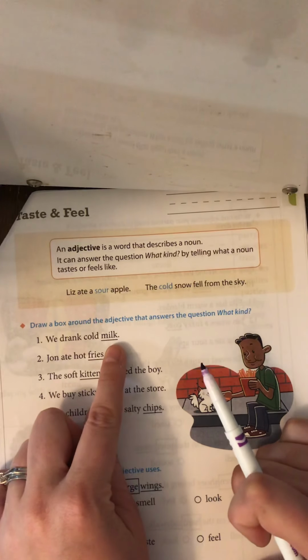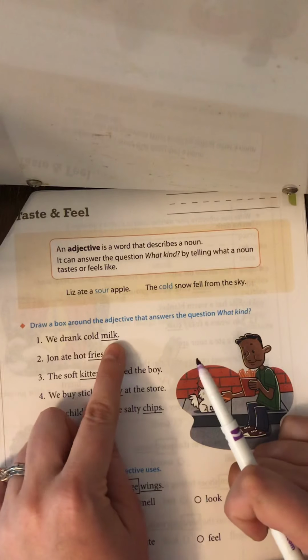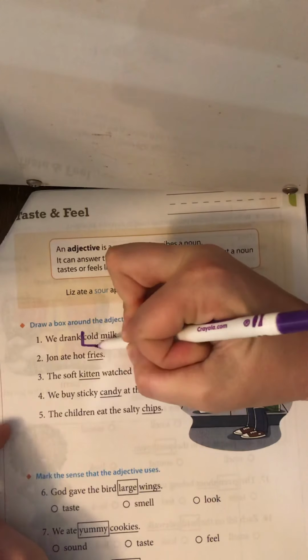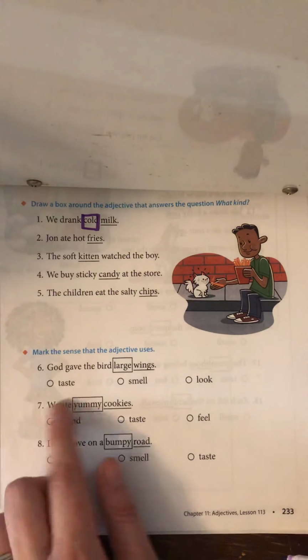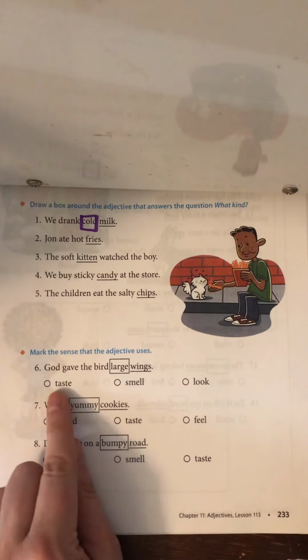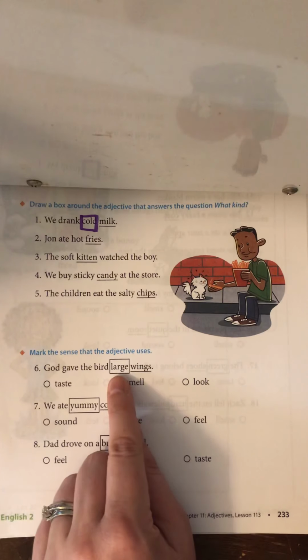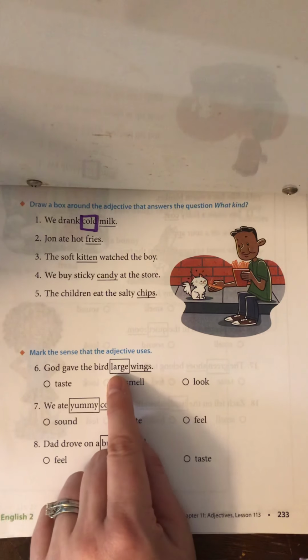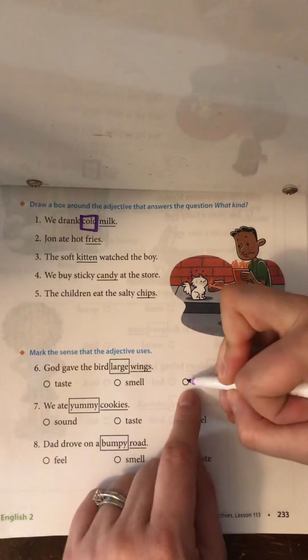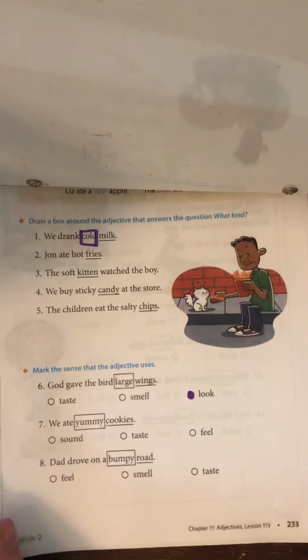Taste and feel today are the adjectives. Okay, so same thing, it's asking what kind, but this time we're going to use our senses of taste and our senses of feel. So, we drank cold milk. Milk is the noun. What kind of milk? Cold, yeah. I think you guys will be fine on that. Down here, you're going to mark the sense that you used. So, did you use your sense of taste, your sense of smell, or your sense of sight to notice that something was large, that God gave the bird large wings? Yeah, you'd use your look, your sense of sight. Okay? I think you guys will be fine on this one.